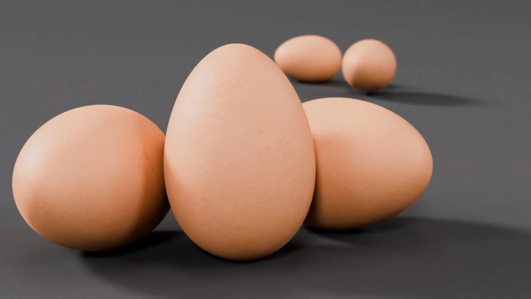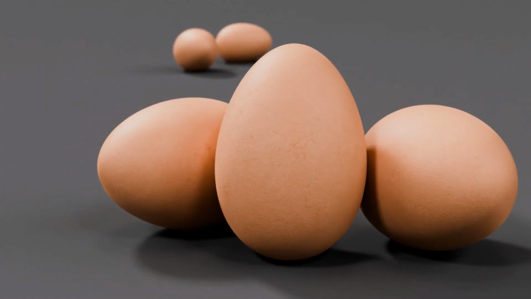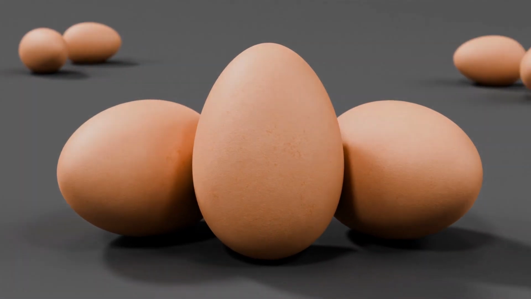Hello and welcome to another Blender bite-sized tutorial. In this one I'm going to show you how to make an eggshell material procedurally in Blender 4.